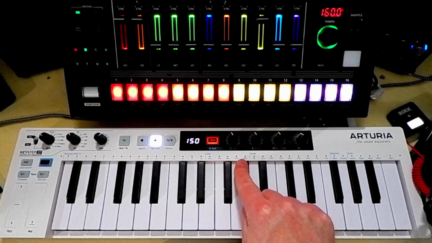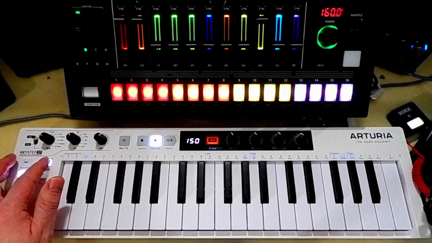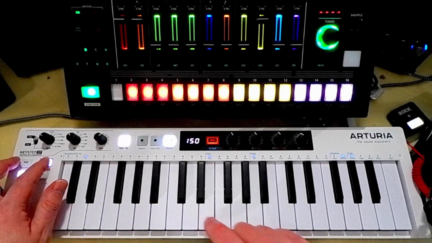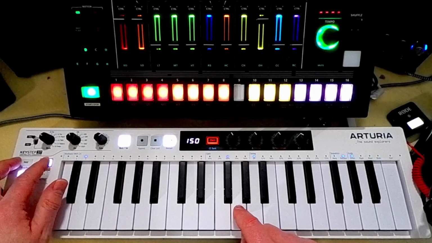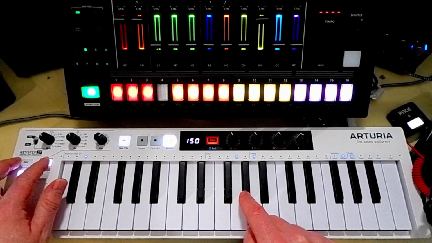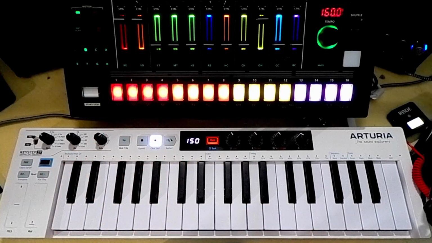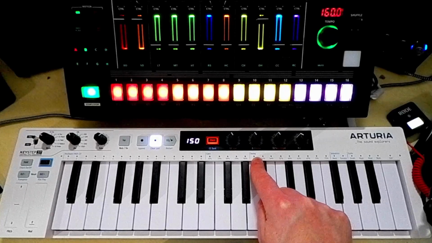Then there's the gate function. By pressing Shift and one of the percentage keys under the gate function, you can alter the release time of the notes in a sequence, like this. Next is the swing section. Similar to gate, by pressing Shift and one of the percentage keys under the swing section, you can alter the rhythm of the sequence, like this.